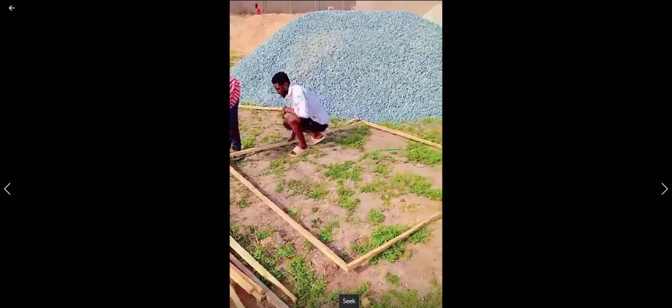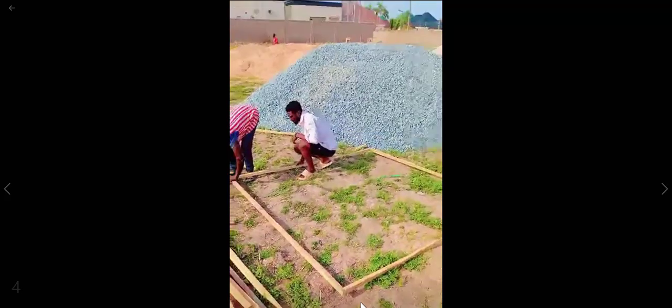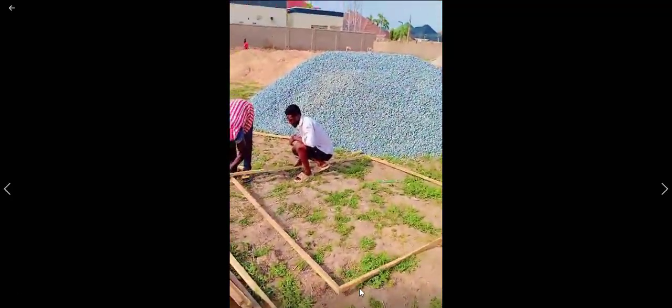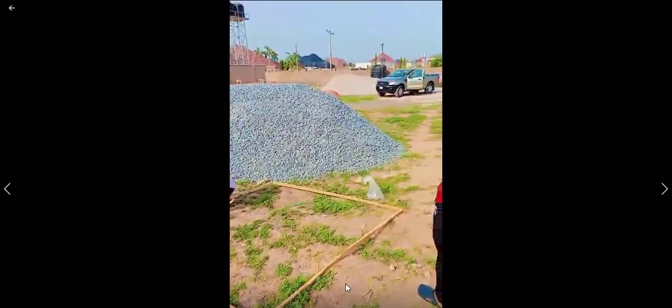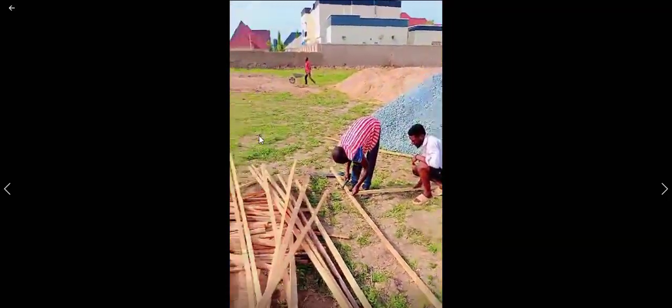From the footings, this is what we do. We make a frame of the size of the footings, and we place them after the surveyor has given us our points.